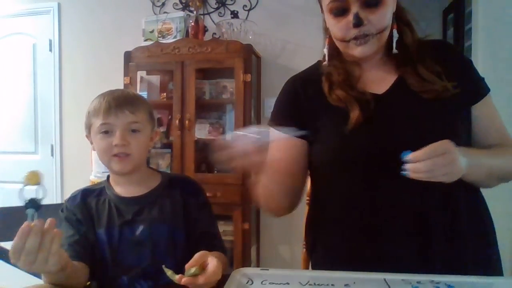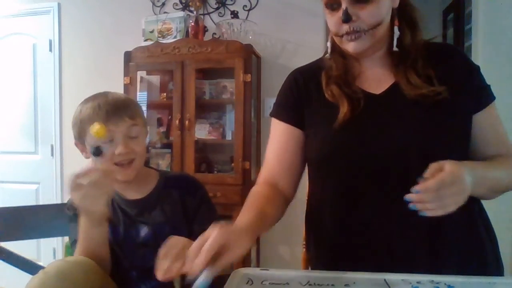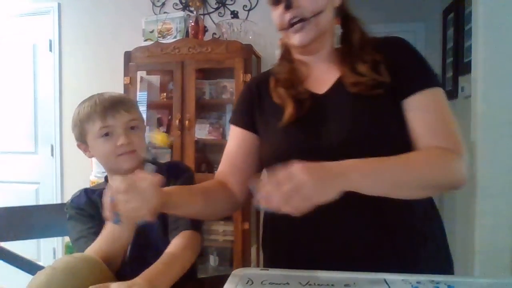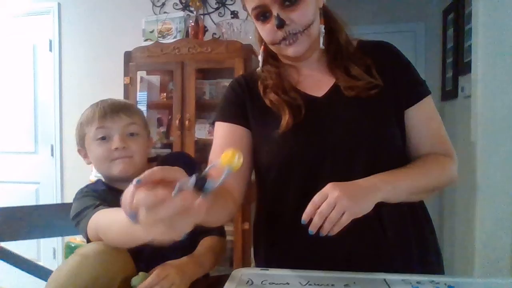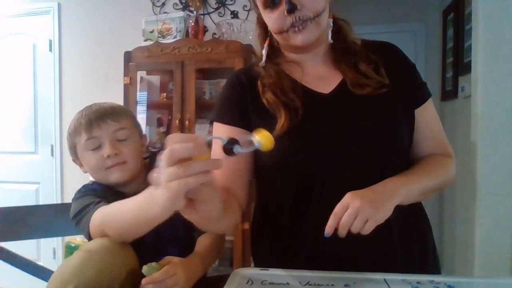So Max, let's see those double bonds. This one is called linear. Linear, like a line. So show them how it's like in a line. There you go. So see how it's flat?